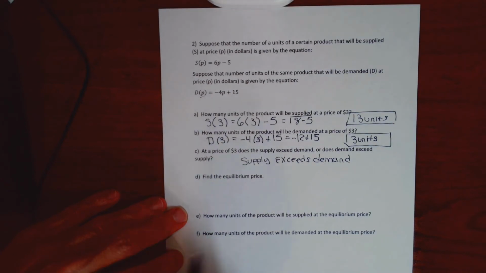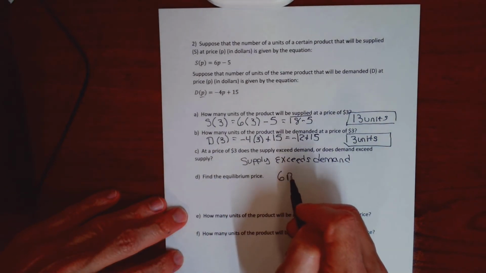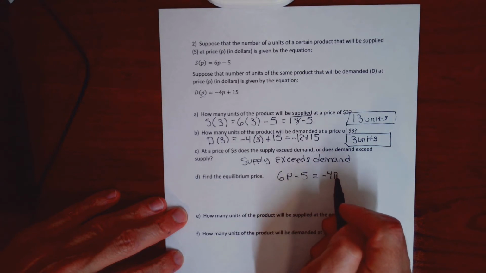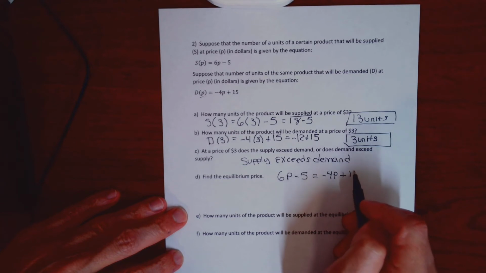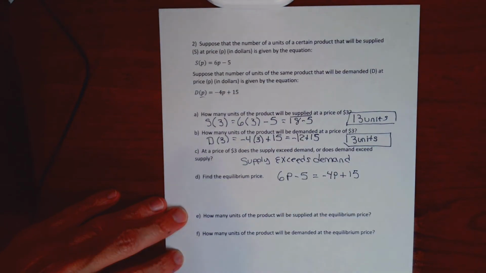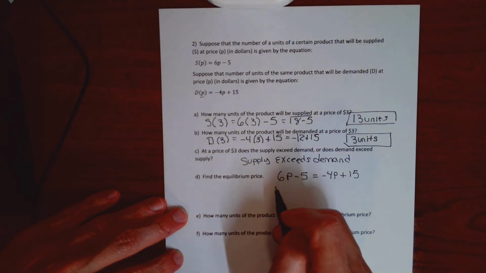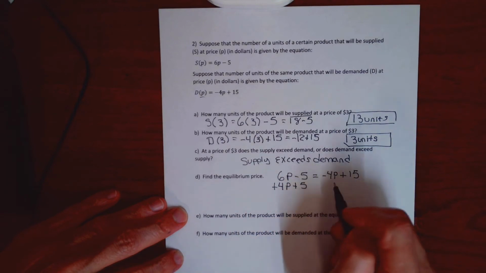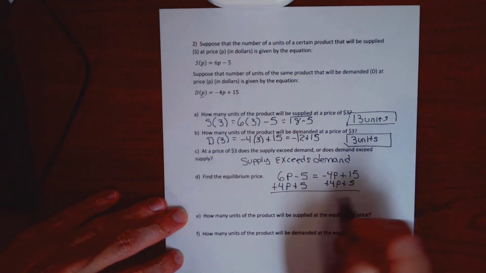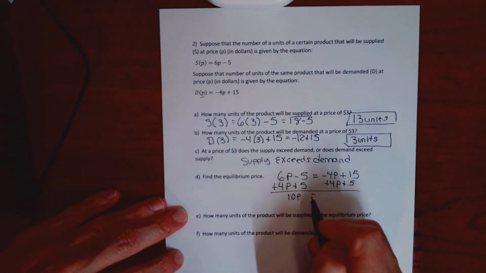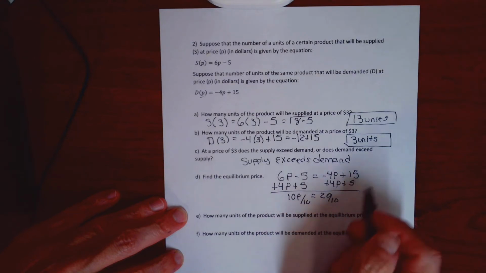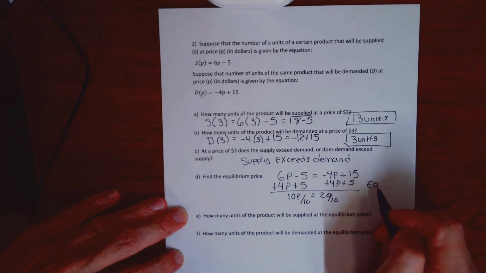D, find the equilibrium price. That's just setting the supply equation equal to the demand equation and solving for P. Again, these are not realistic functions at all. We're just trying to make the numbers easy to work with. For this equation, I'm going to solve for P by adding 4P and adding 5 to both sides. When I do this, I get 10P equals 20. I'll divide by 10, divide by 10, and then the equilibrium price is going to be $2.